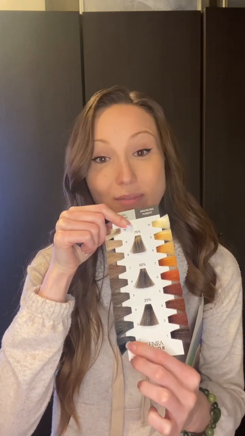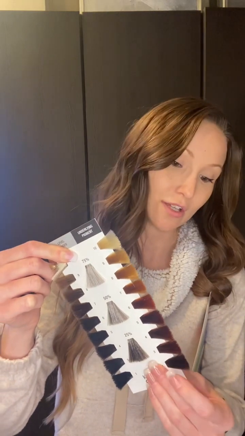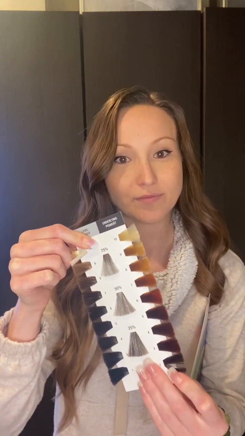Today we're going to talk about color theory. One of the most important things to remember is that people's natural hair color ranges between 1 and 10 levels of difference. So, for instance, if someone's natural color pigment is a level 1, which is almost black, it's going to lift to a dark reddish brown.